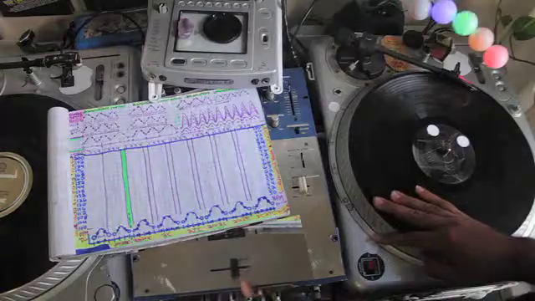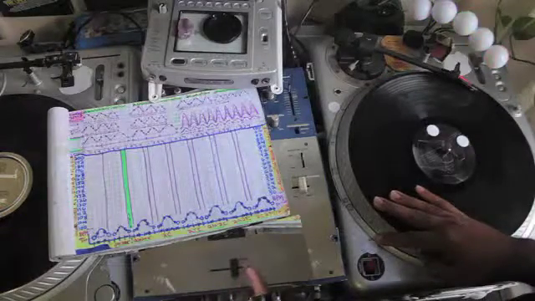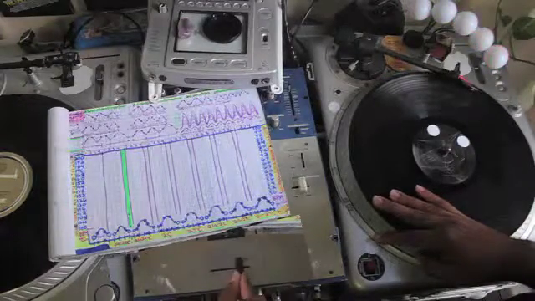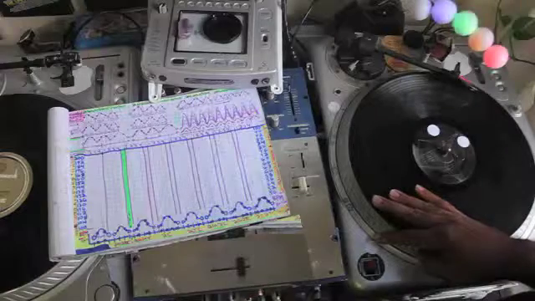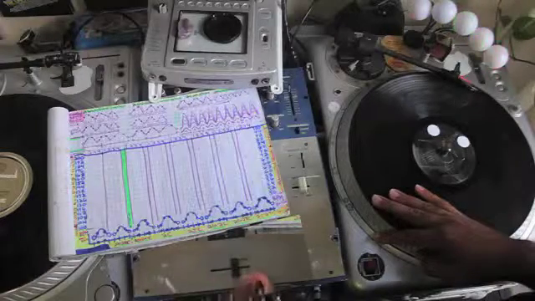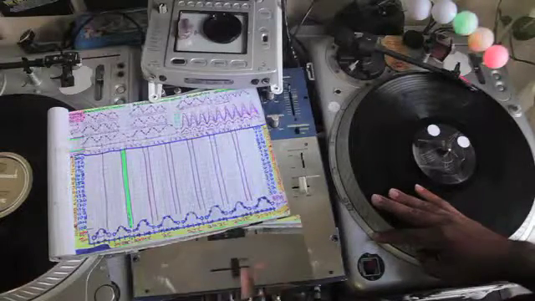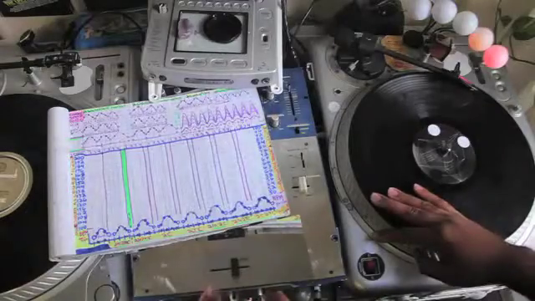But faders, they have what's called a curve on it, where it's not just totally on and off. You can adjust the curve down here to control how quickly it fades in and out.